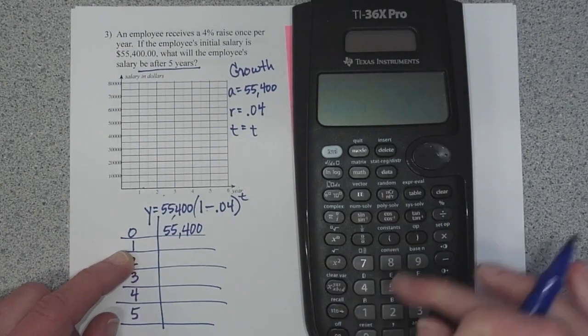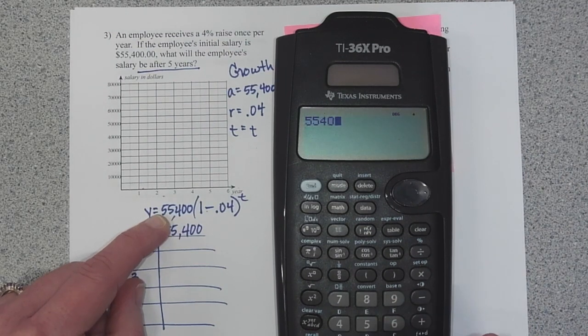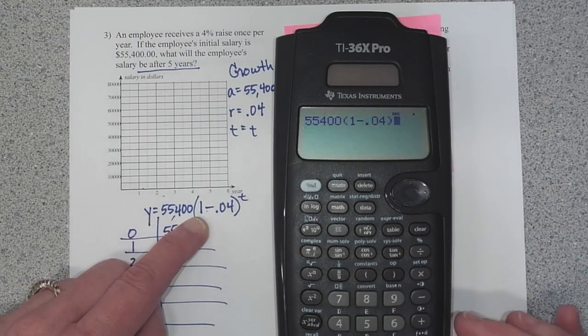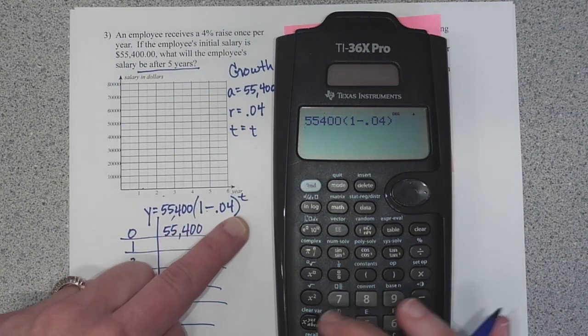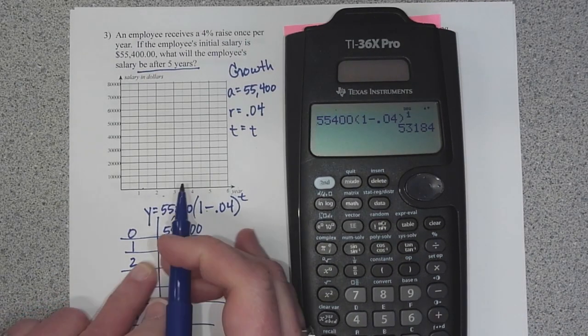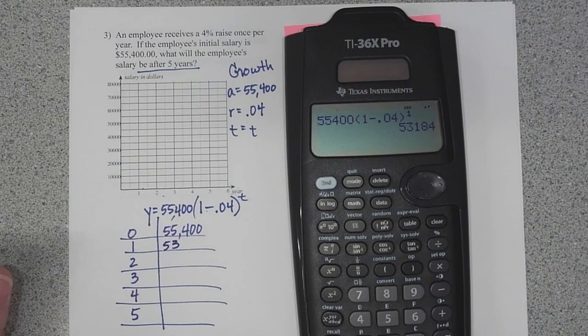Use our calculator. And so we're going to do 55,400, 1 minus 0.04. And now we need an exponent of 1. And it's 53,184. Uh-oh. Miss Smith messed up. Who caught my mistake? Send me an email if you caught my mistake. I would love to hear from you.